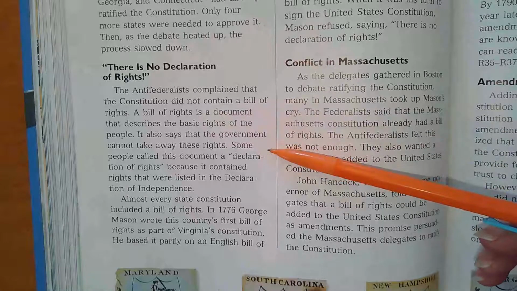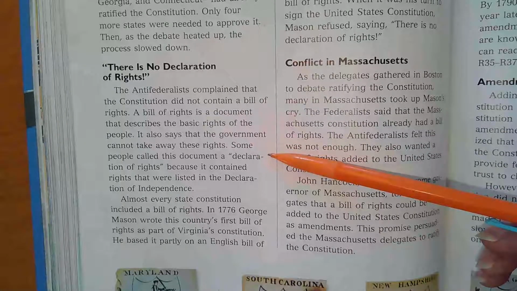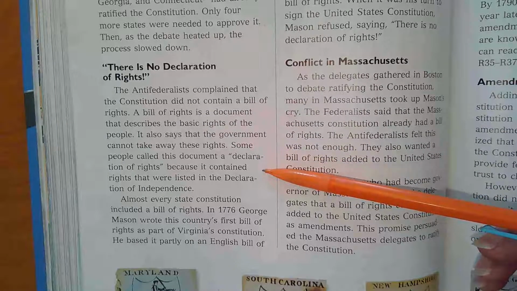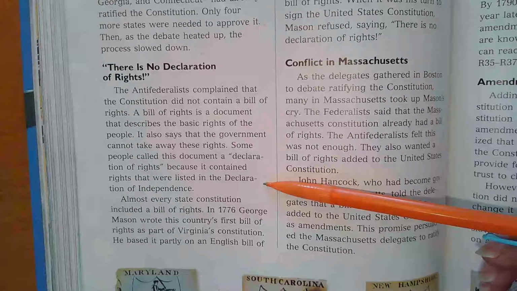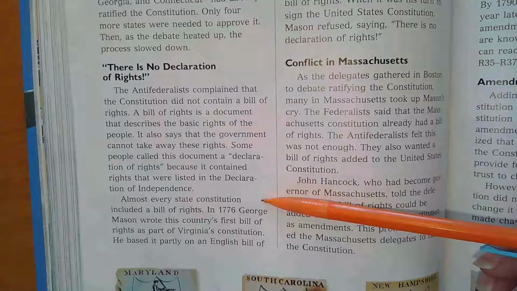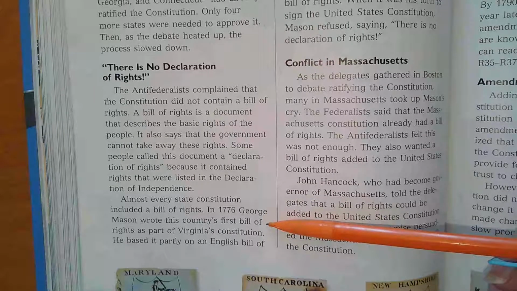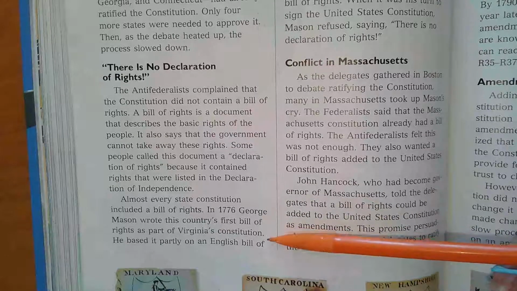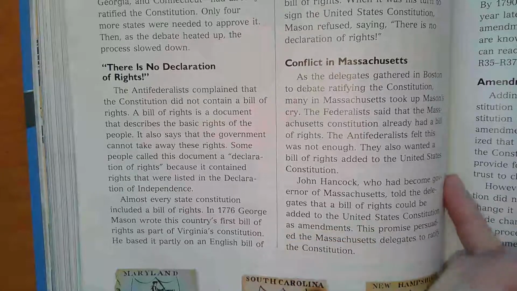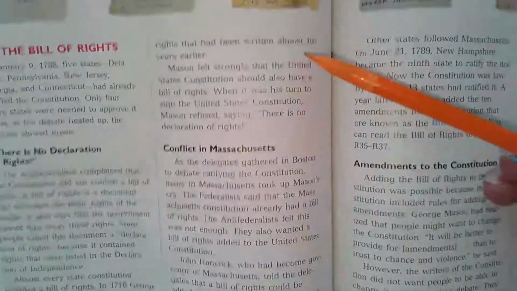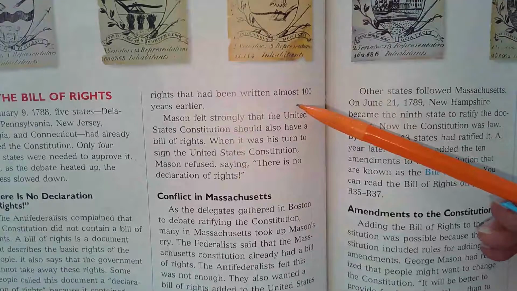Some people called this document a Declaration of Rights because it contained rights that were listed in the Declaration of Independence. Almost every state constitution included a Bill of Rights. In 1776, George Mason wrote this country's first Bill of Rights as part of Virginia's Constitution. He based it partly on an English Bill of Rights that had been written almost 100 years earlier.